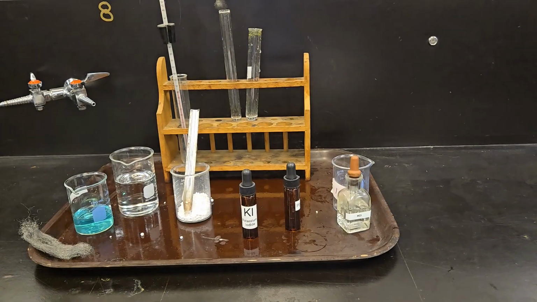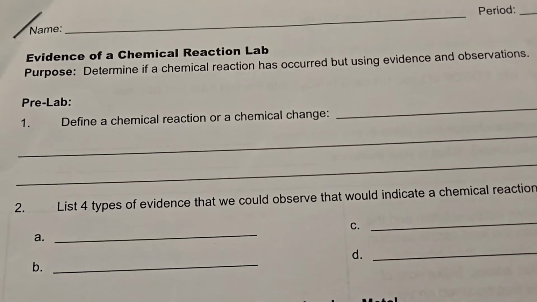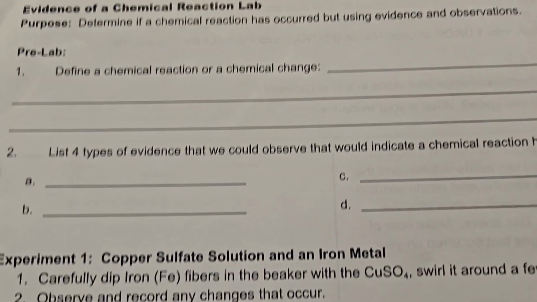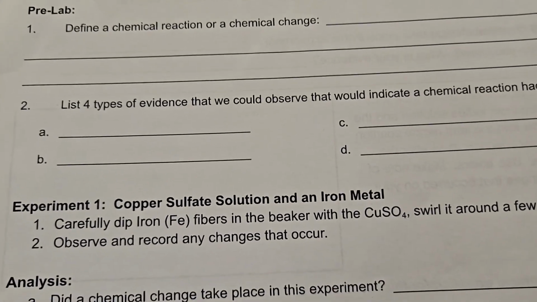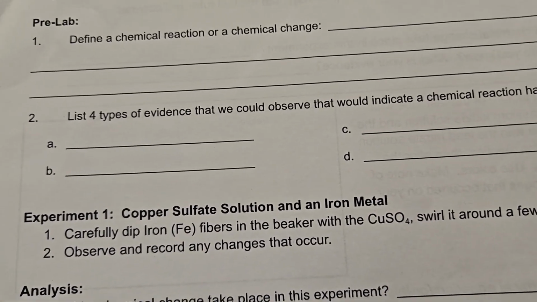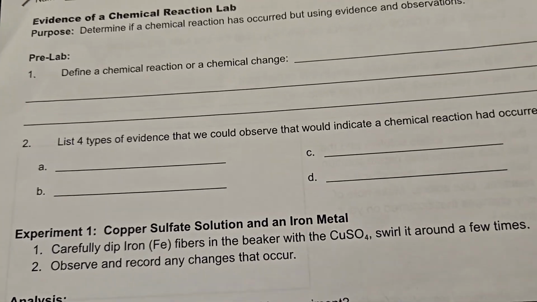Any other definitions on the lab, you will need to look up for yourself. For example, in the pre-lab, define a chemical reaction or chemical change. Look those up for yourself. Very easy to find on Google, Wikipedia. List 4 types of evidence that a chemical reaction has occurred. Again, you can look those up very easily for yourself.